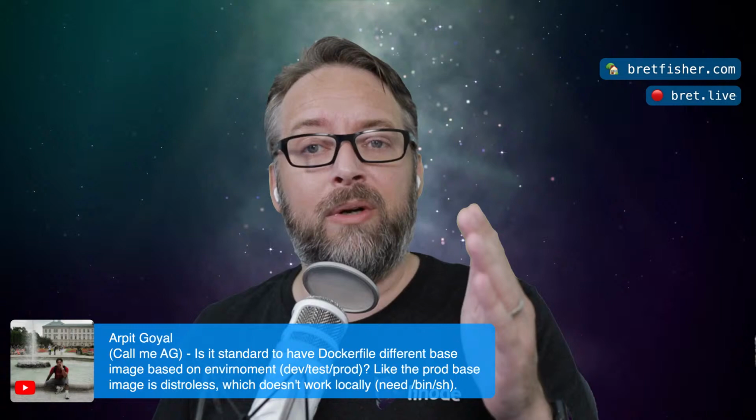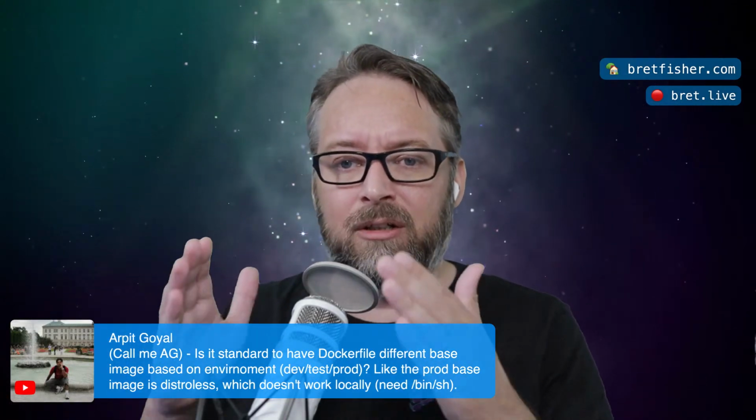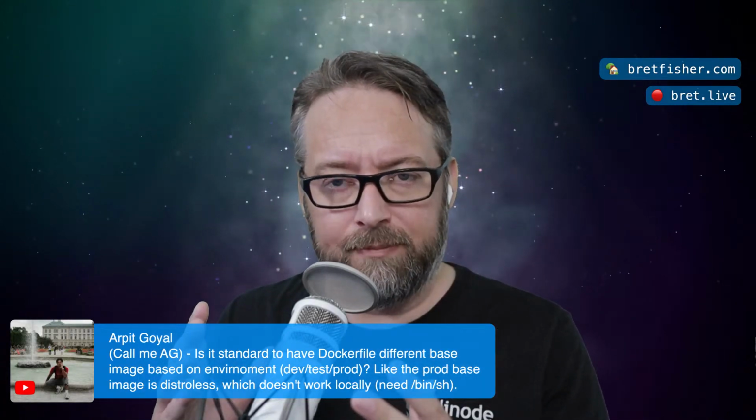No, that is absolutely something you would not want to do. I do not recommend different images based on environment. Basically, everything you would ever do in an environment needs to be an environment variable. That's my opinion. There are other ways you can do it. You can do config files, but basically you need to abstract your environment changes from your images so that you have one image and one Dockerfile essentially, and you might have different stages.